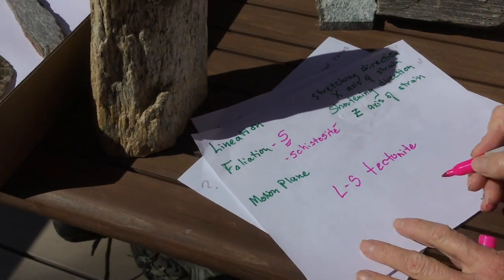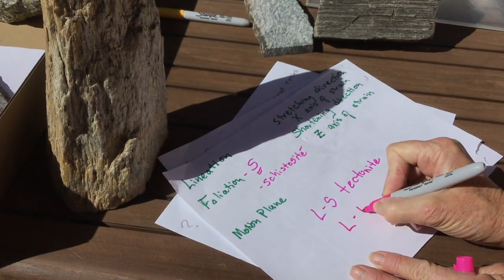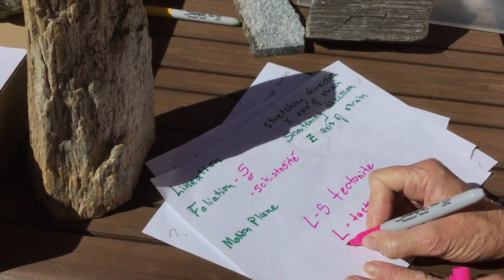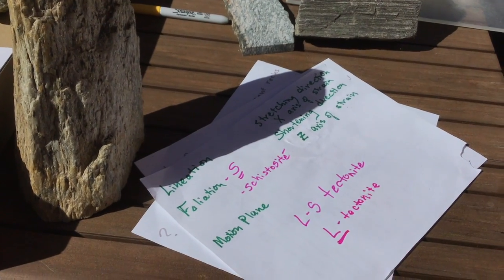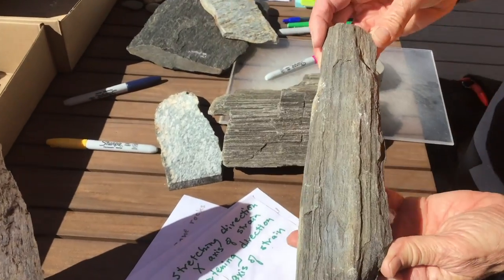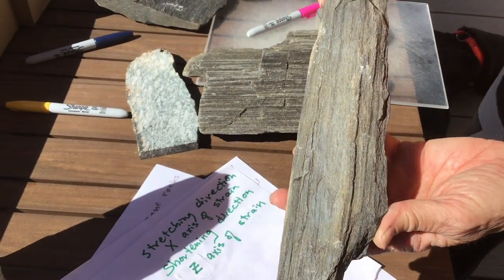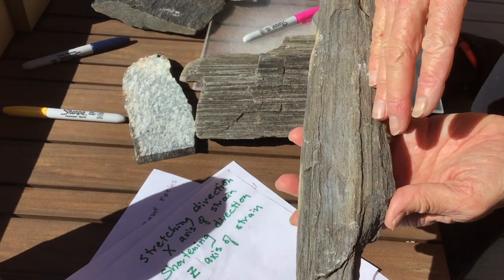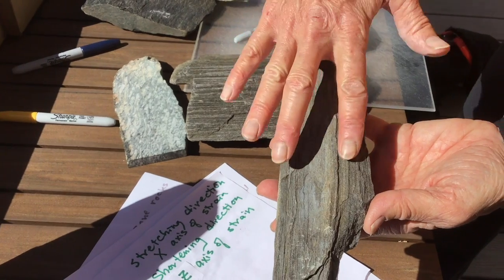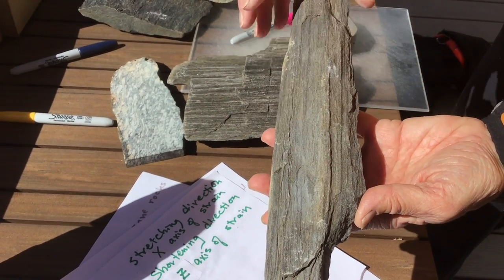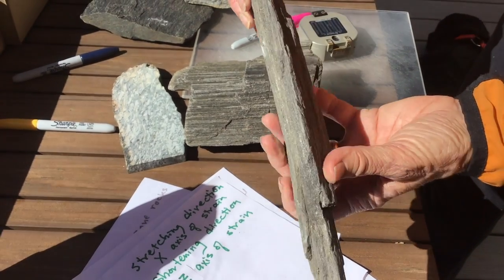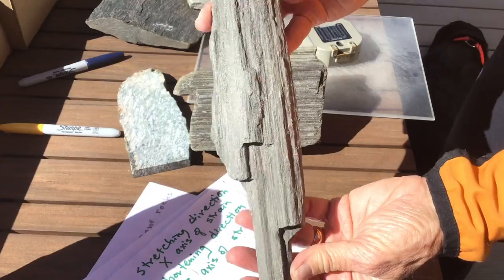We could also have amazing samples, and I'll show you three today that are L tectonites. Looking at the samples, I'd like you to try to work out what that means. So here's one example. There's a very similar lineation to what we saw before, but here it's dominated by biotite and gray minerals, which are mostly quartz, and other subsidiary minerals in here. But look at this thing. It looks like wood grain.